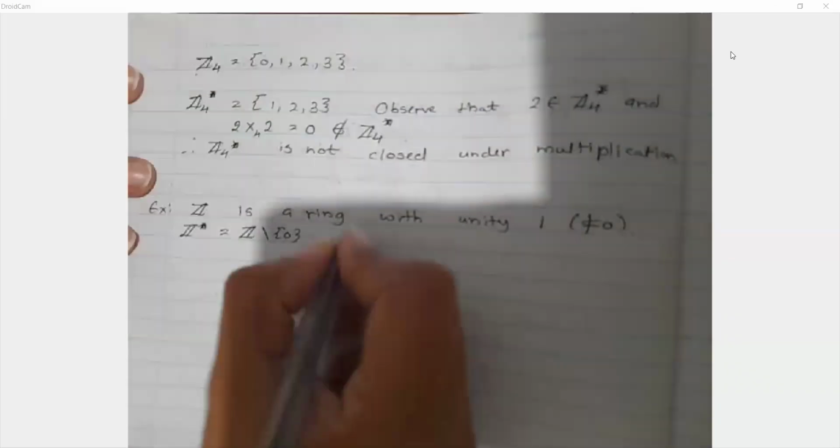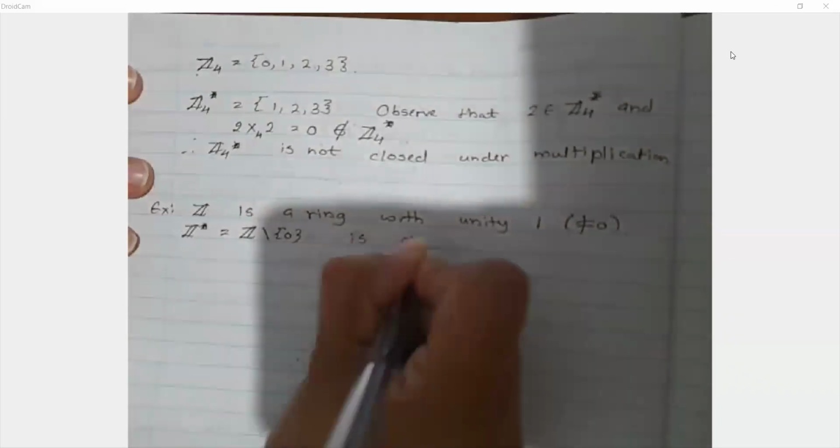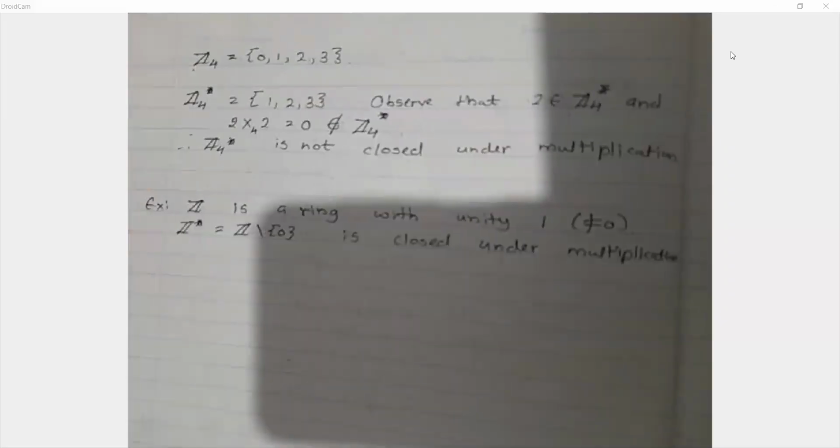Therefore, we know that this is closed under multiplication. But for it to be a group under multiplication, every element in the set must contain a multiplicative inverse.